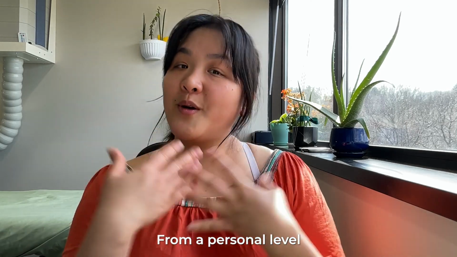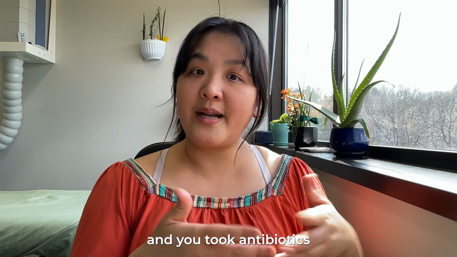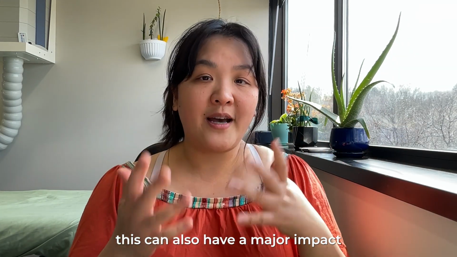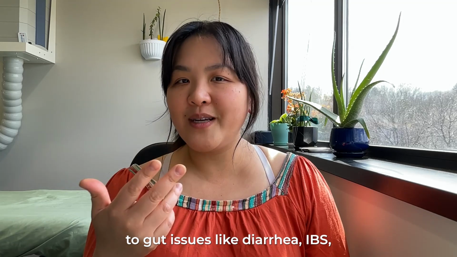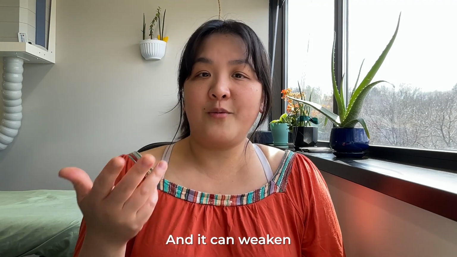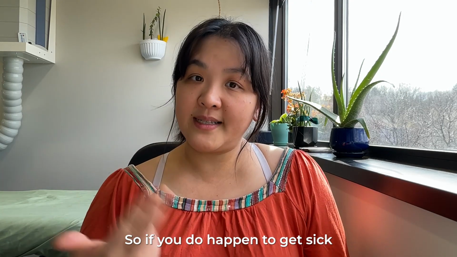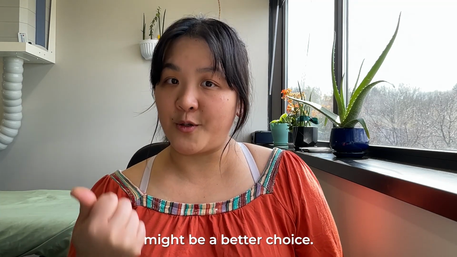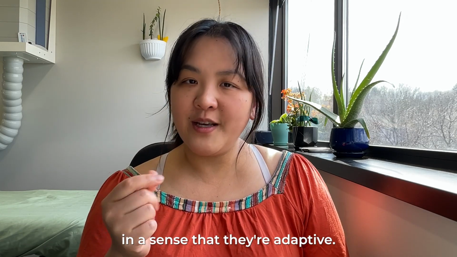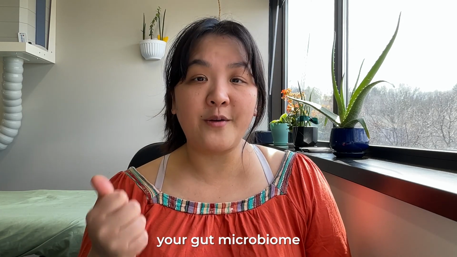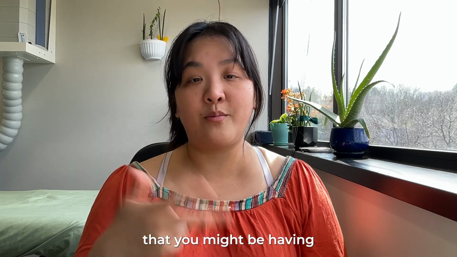From a personal level as well, from an individual level, if you got sick and you took antibiotics several times throughout the year, this can also have a major impact on your gut microbiome and this can predispose you to gut issues like diarrhea, IBS, other infections, and it can weaken your immune system because your gut microbiome is compromised as well. So, if you do happen to get sick throughout the year, then herbal medicine might be a better choice. There are herbs that can be used that are antimicrobial in a sense that they're adaptive. They don't affect a lot of your gut microbiome the way that antibiotics would across the board, and a lot of them can help relieve symptoms that you might be having when you're sick.